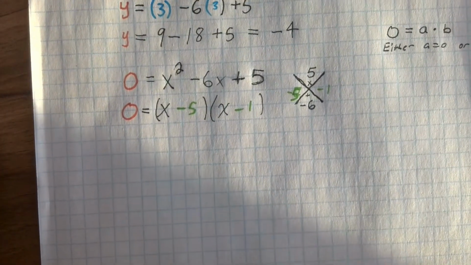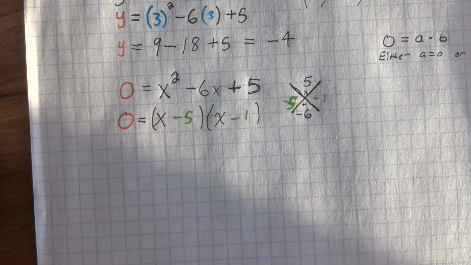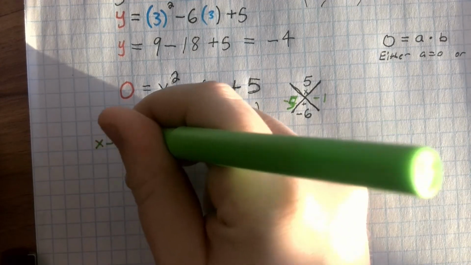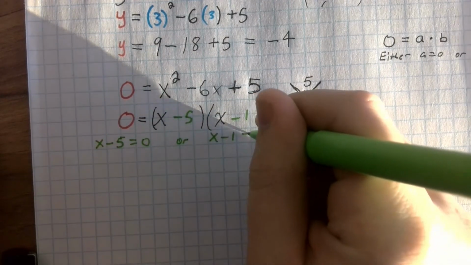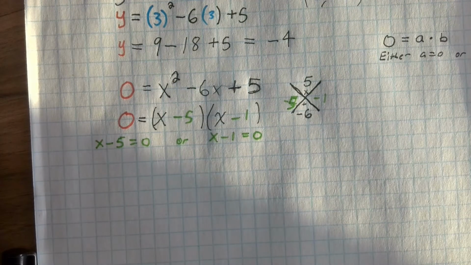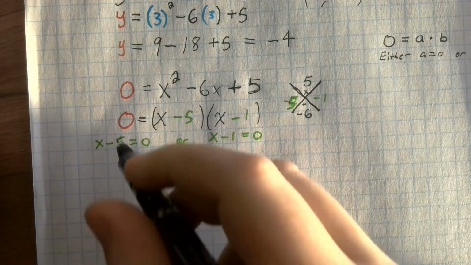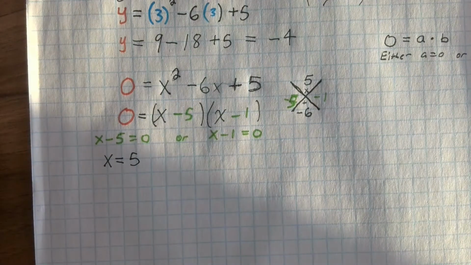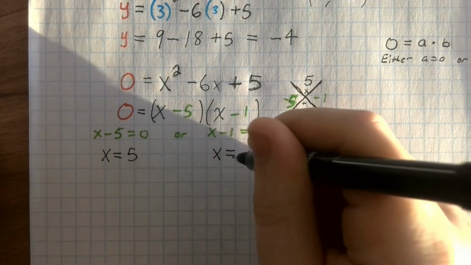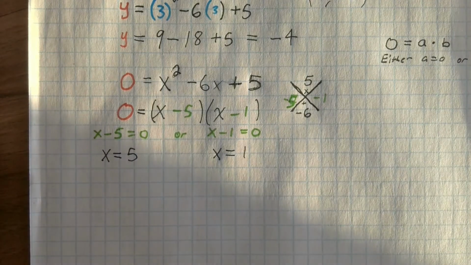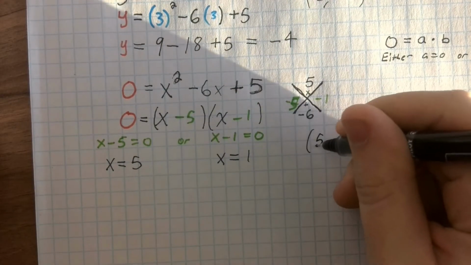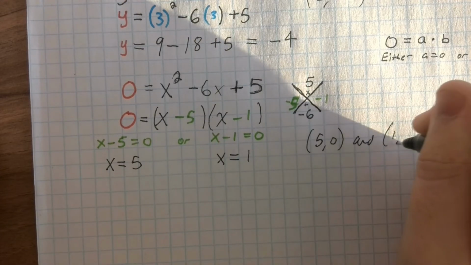So, just like that, we know that in this case, either x minus 5 equals 0, or x minus 1 must equal 0. And it turns out both of these can be solved. What minus 5 equals 0? Well, 5. 5 minus 5 is 0. And what minus 1 equals 0? 1. 1 minus 1 is 0. These are our two x-intercepts. Our two x-intercepts are (5, 0) and (1, 0).